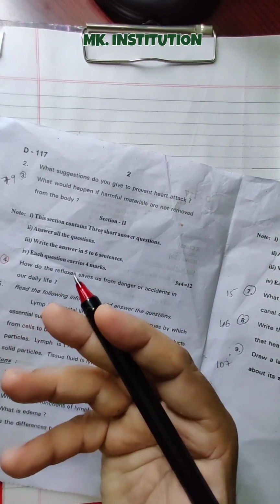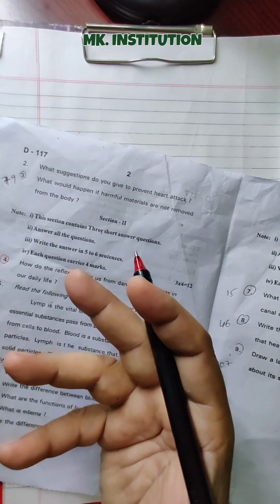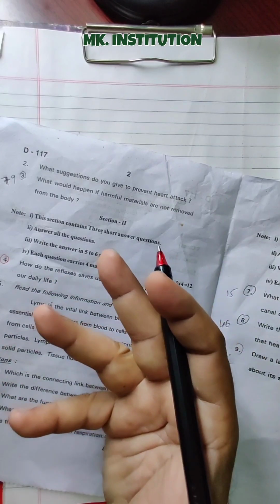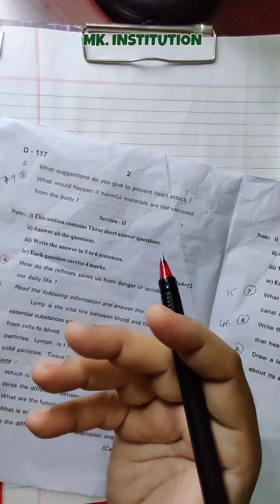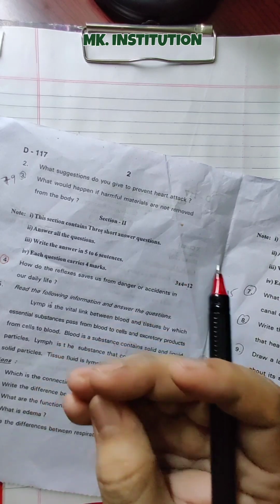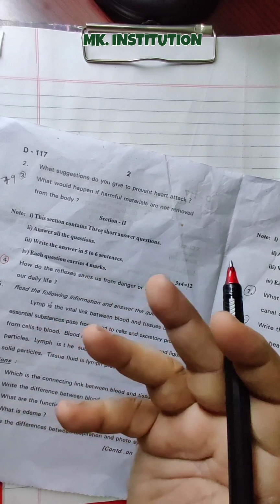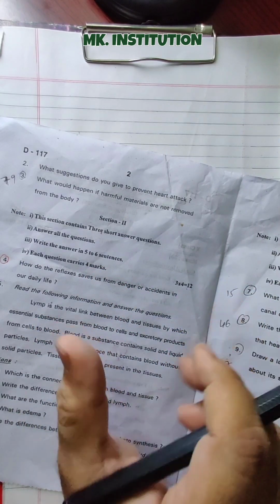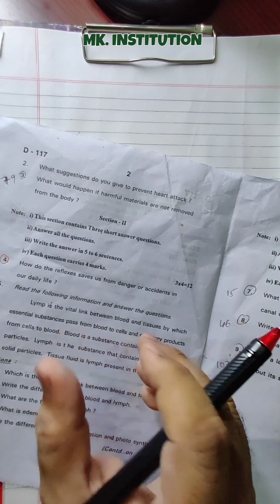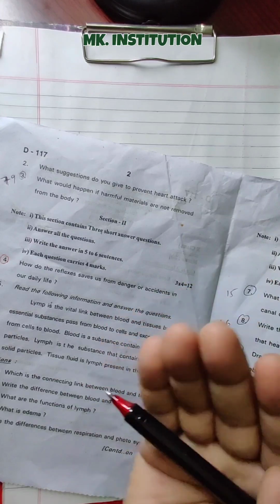A few suggestions you can tell: don't smoke or use tobacco, and eat healthy food. You can tell a balanced diet, and maintain a healthy weight. And get quality sleep, nearly 6 to 8 hours of sleep should be there, and manage stress. Don't take stress at all. Mainly students take the stress of examinations, isn't it? How many marks will I get? This type of stress should be cleared. These are a few suggestions.